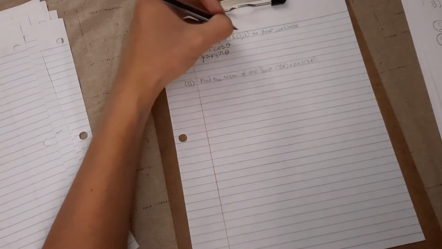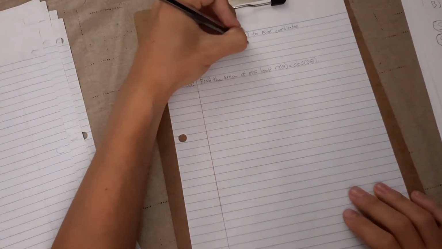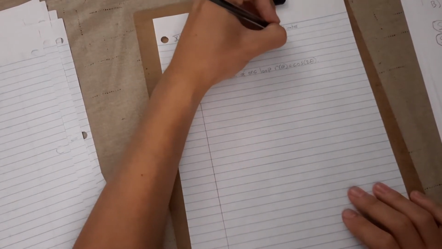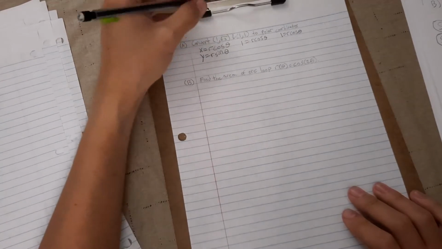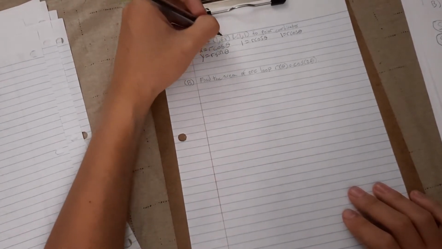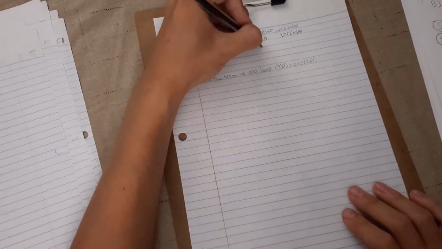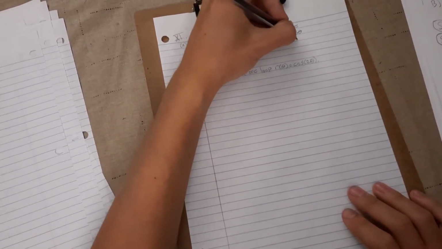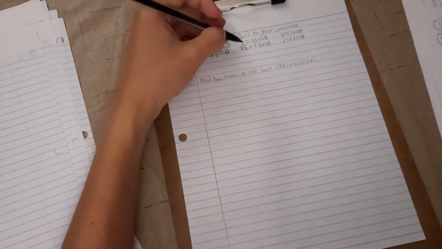So by these coordinates you have 1 equal r cosine theta, and then by the second set of coordinates you have root 3 equal r sine theta and 1 equal r sine theta. That's what you have so far.